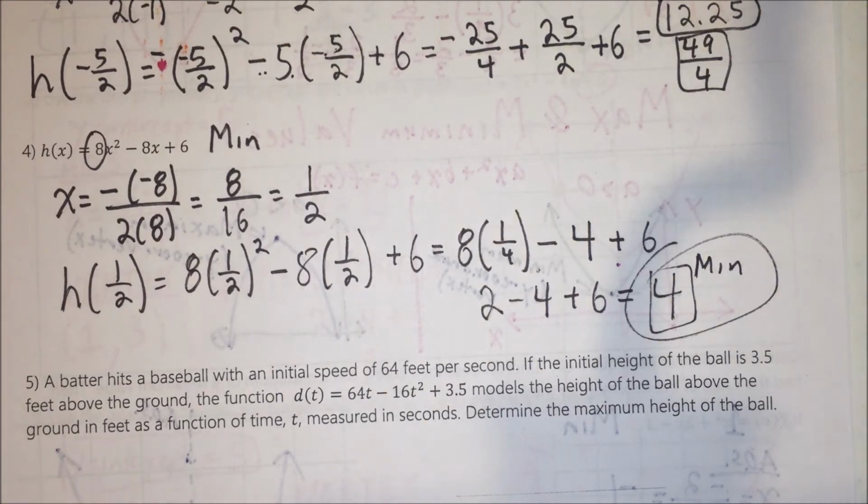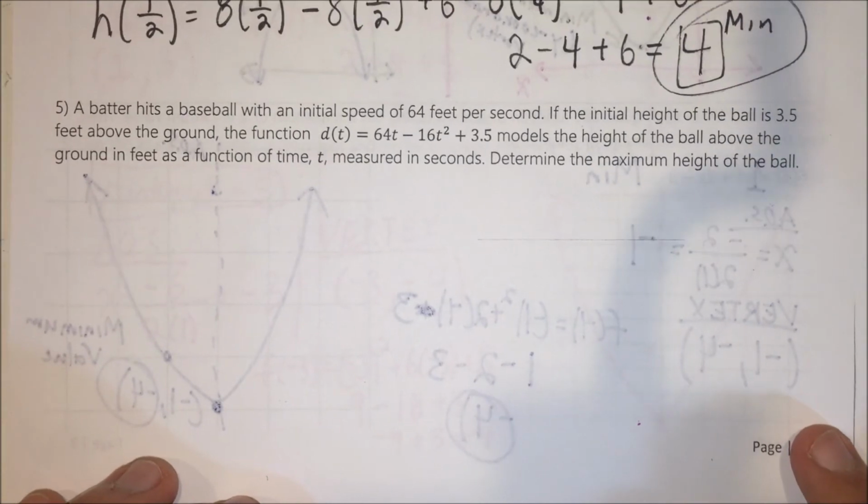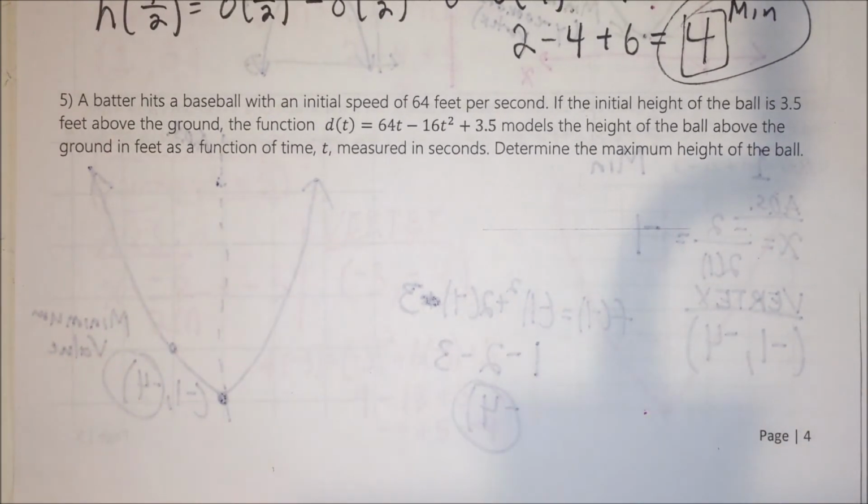So again, why is this useful? What is the point of doing this, right? It's not that complicated, but why are we doing this just for the sake of doing this? Well, let's actually look at a more applied problem here.